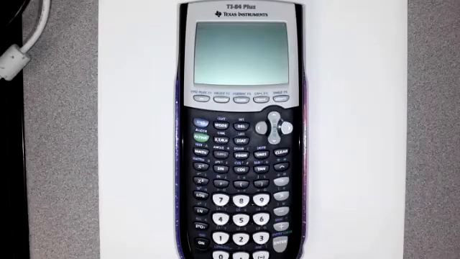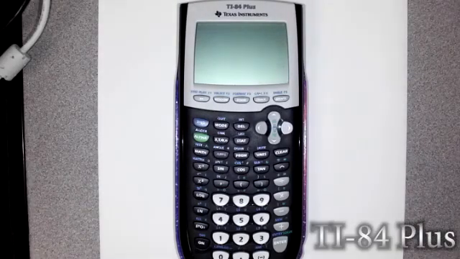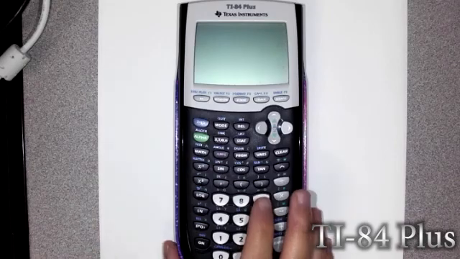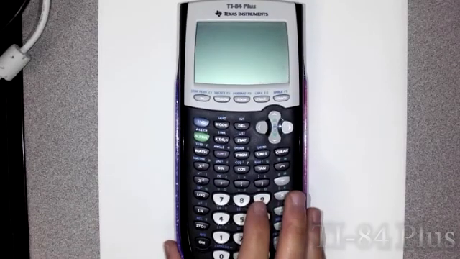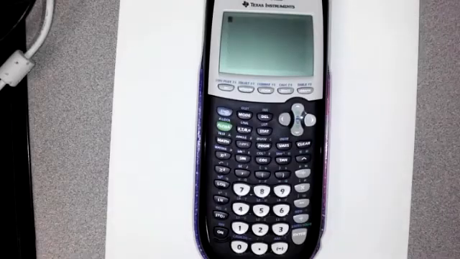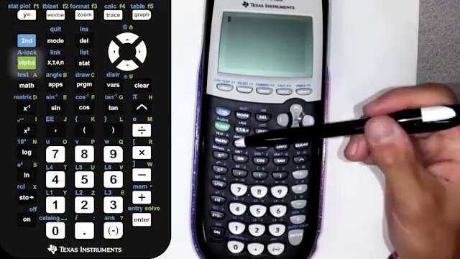And today I'm going to help you out with the calculator. So today I'll be using the TI-84 Plus, and this is usually the one your instructor requires. All right, so now I'm going to go ahead and talk about the alpha key.